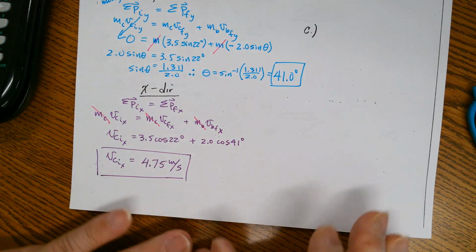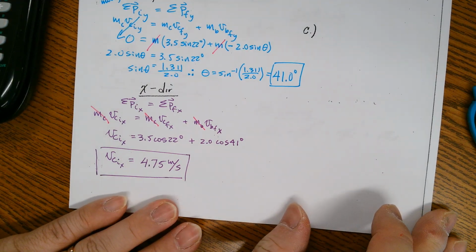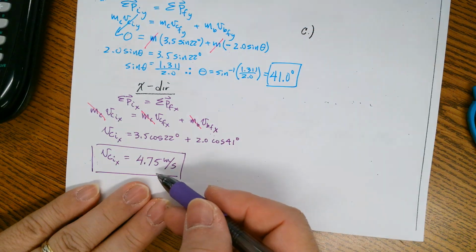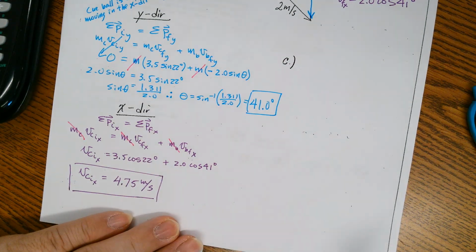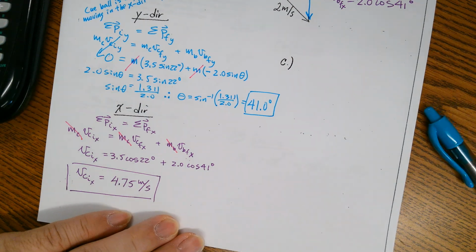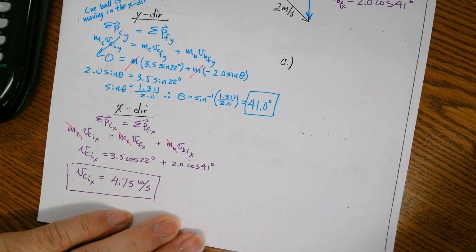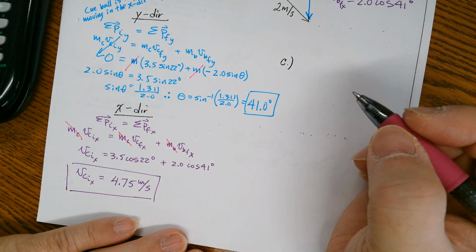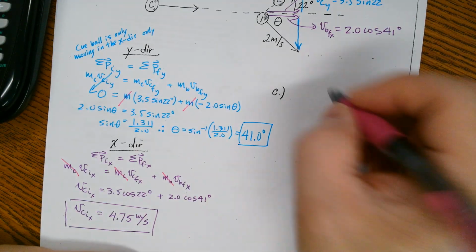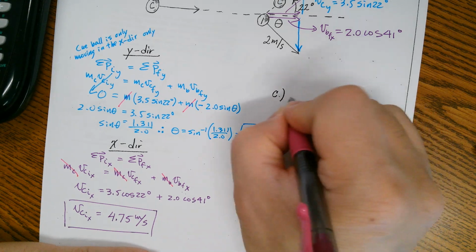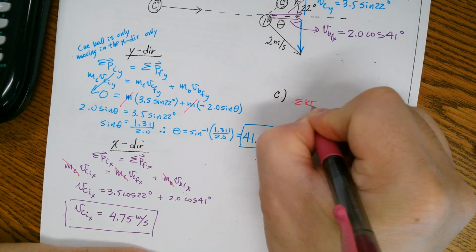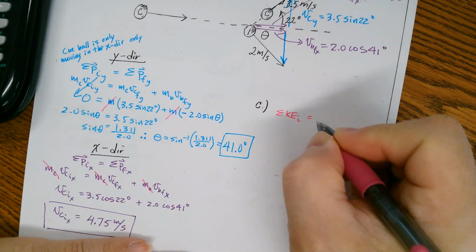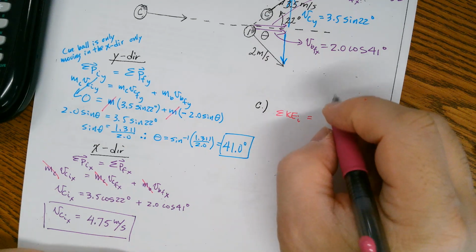All right. So this is part A. This is part B. Now what about part C? Is the kinetic energy conserved? Right? Let's find out. Well, the sum of all kinetic energy initial is equal to just the cue ball, right?